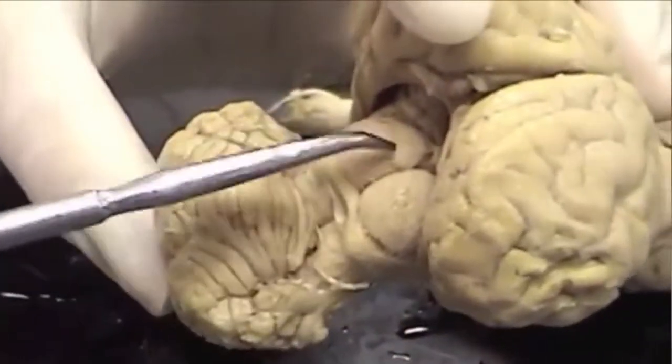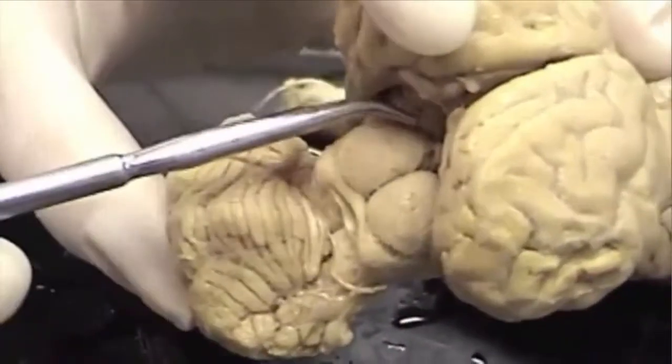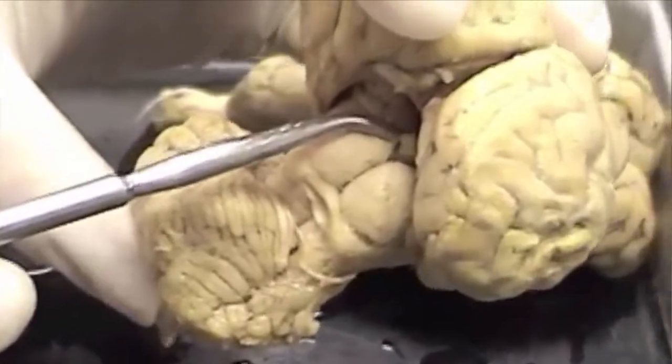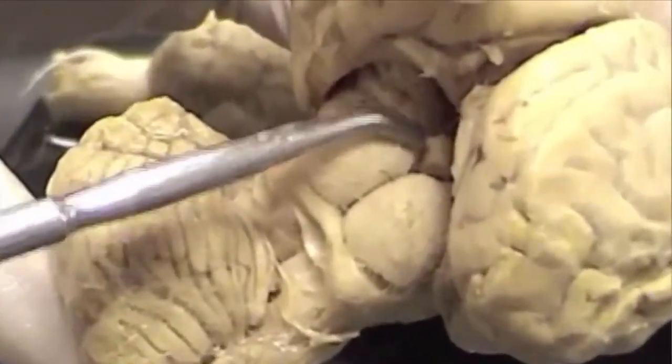There's one further bump right here, this little one. That small one right there is the pineal body. Pineal gland, pineal body. Okay.